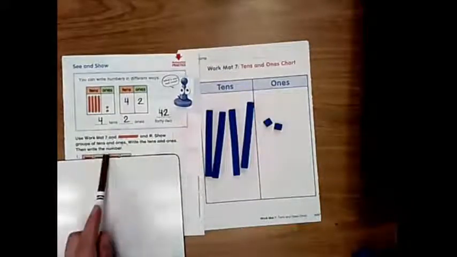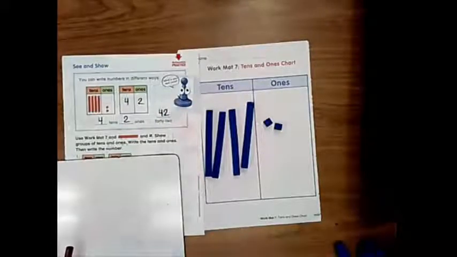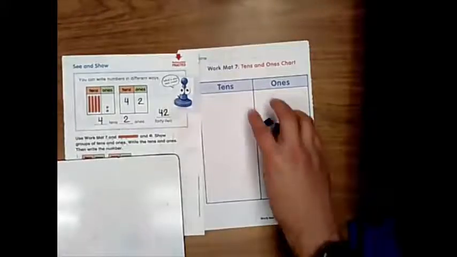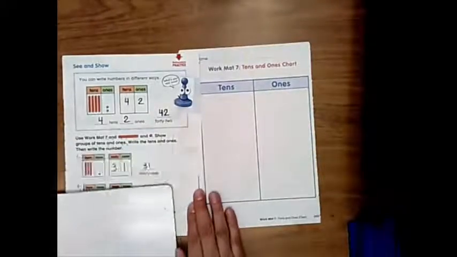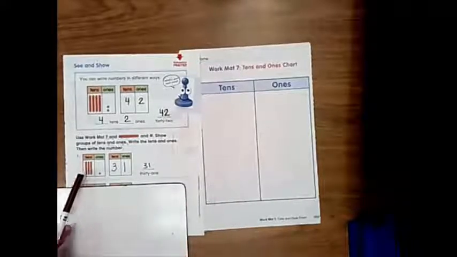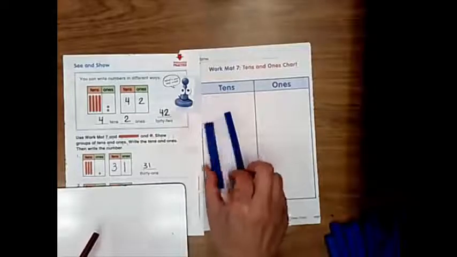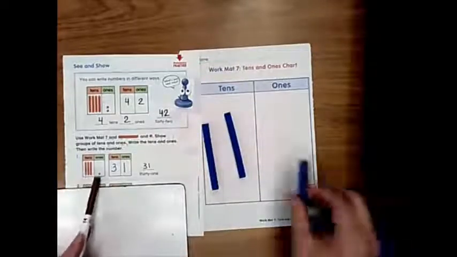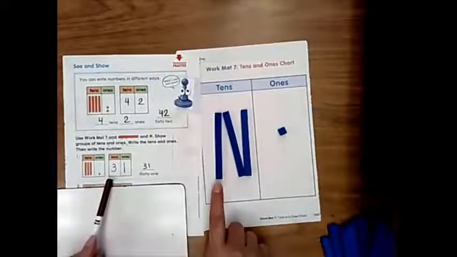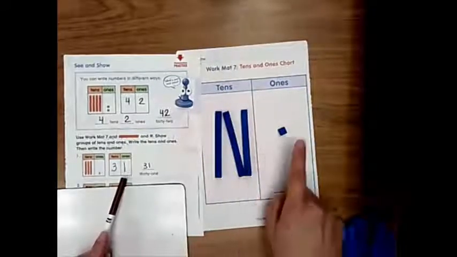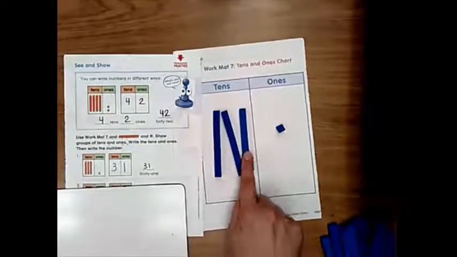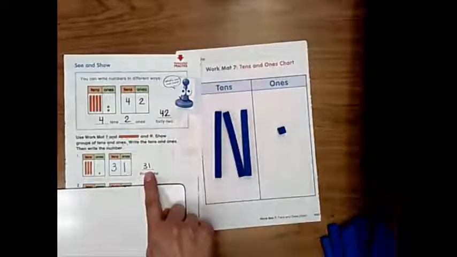On the next one, it says use work mat 7 and 10 sticks and 1 blocks. Show groups of tens and ones. Write the tens and ones. All right, so for the first one it says tens, ones. So I have 3 tens. So I'm going to put 3 tens right here. And I have 1 block. So 3 tens, and I'm writing 3. And 1 makes what? 10, 20, 30, 31. So it makes 31.